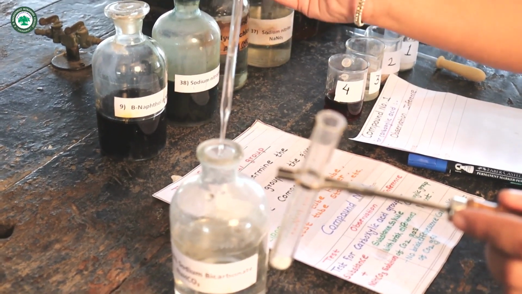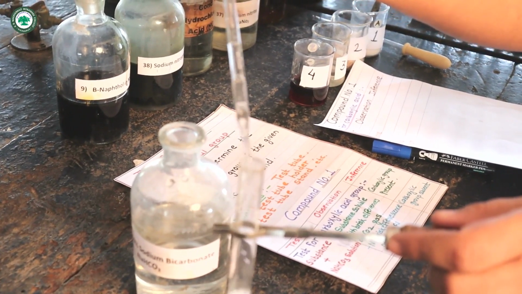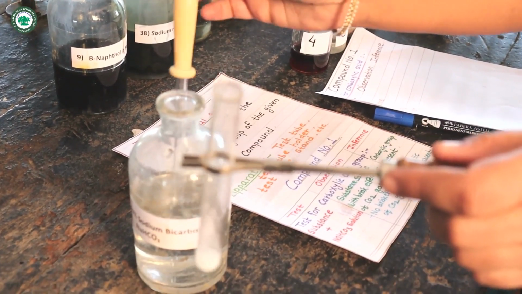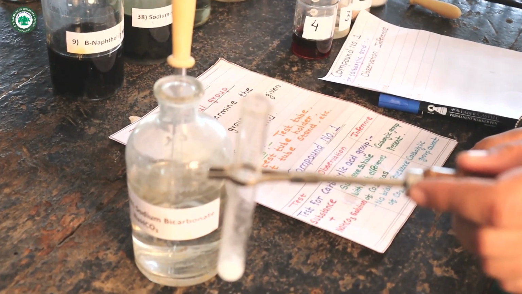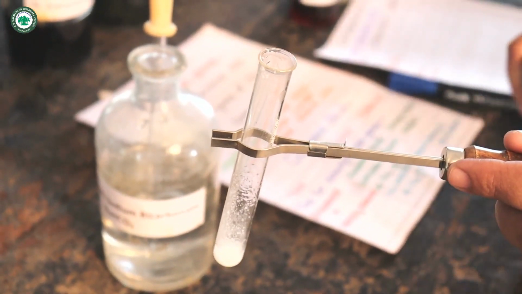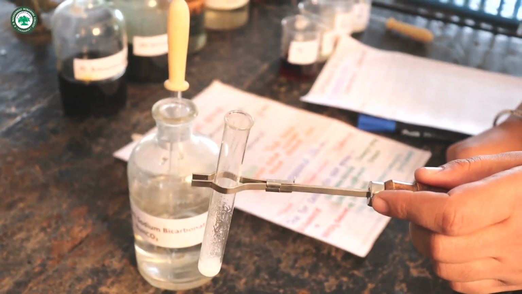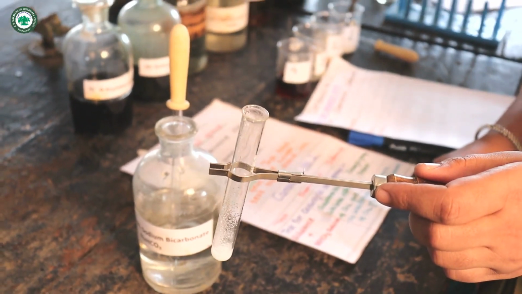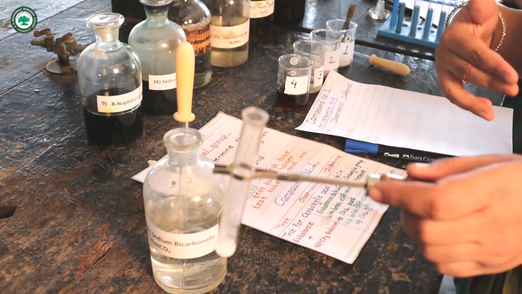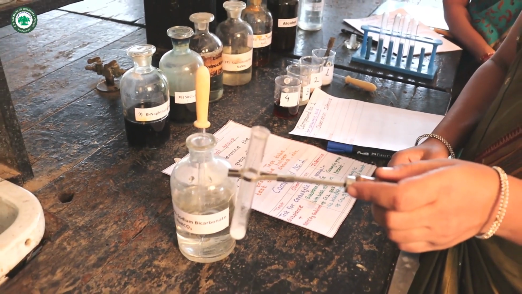Observe carefully. Brisk effervescence of CO2 is observed. Therefore, the functional group of this organic compound is carboxylic acid. There is no necessity to take a next test for this compound. Then write the result of this compound.